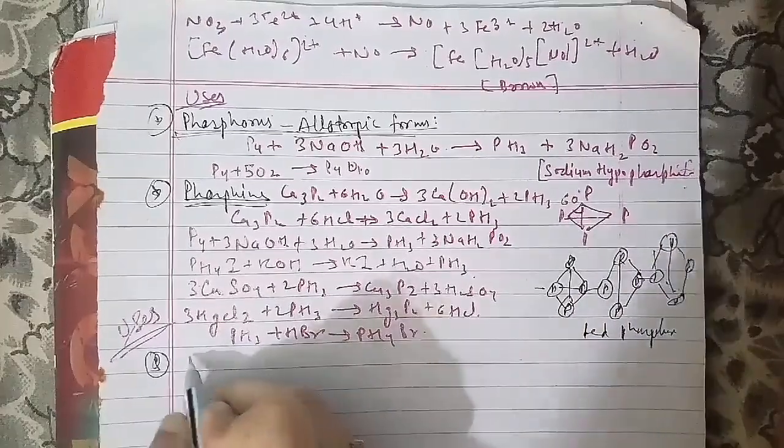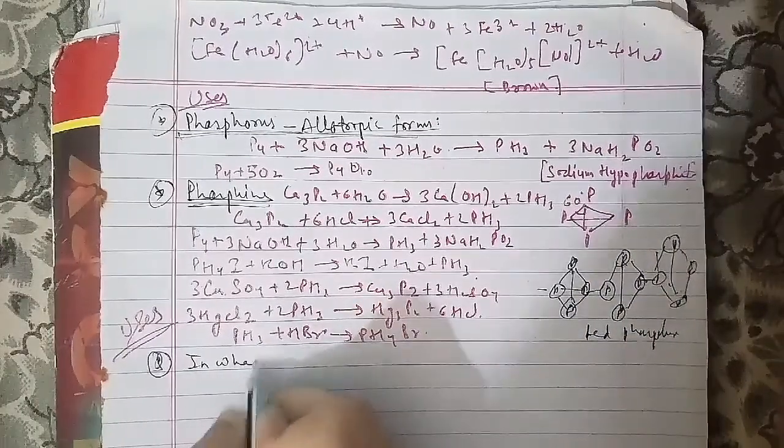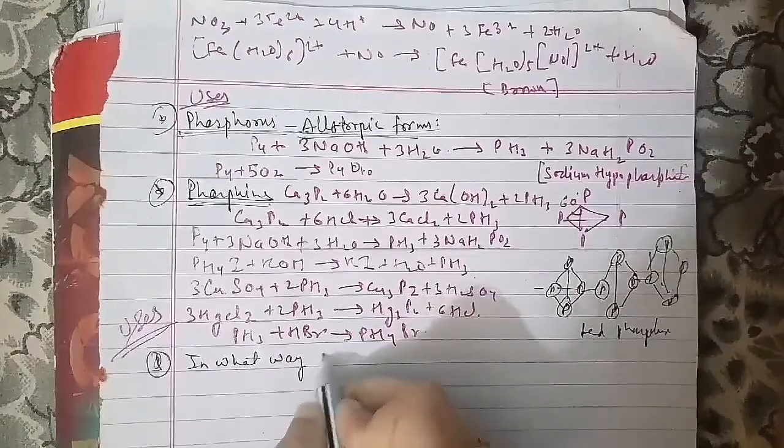Let's go ahead with another one which we have to discuss here, which is phosphorus halides.